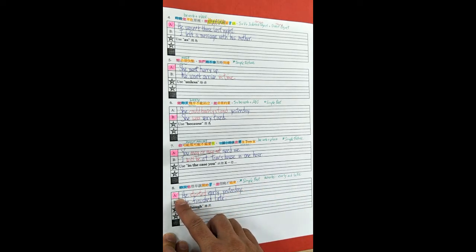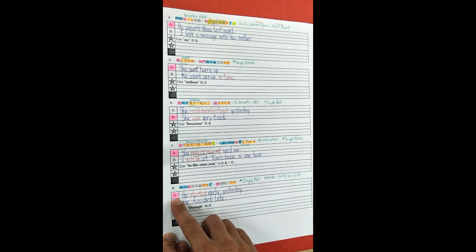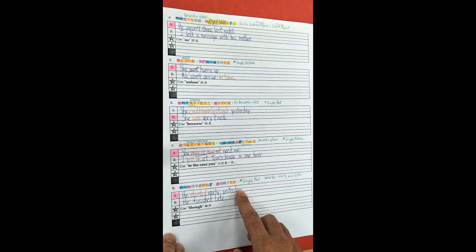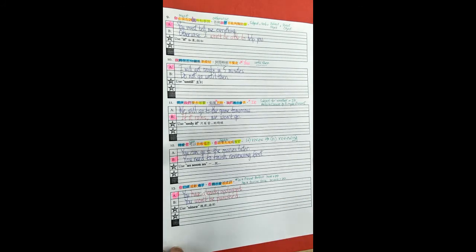Number 8, he started early yesterday. That's A. This will be changed into the adverb clause. B, he finished late. Use though. Though he started early yesterday, comma, he finished late.